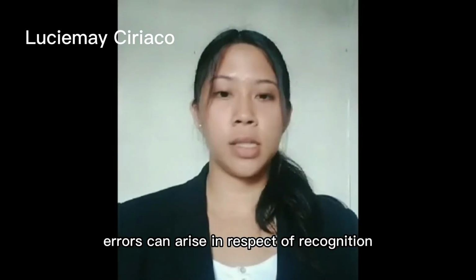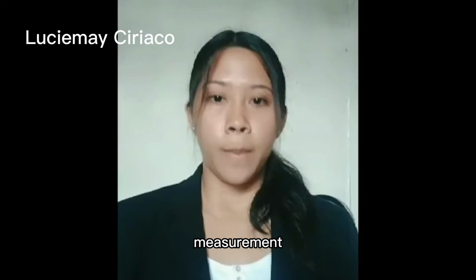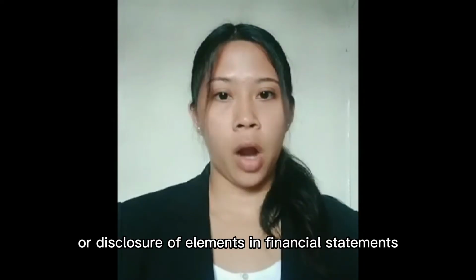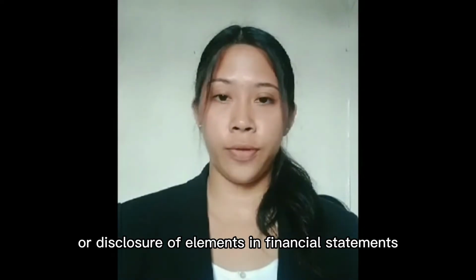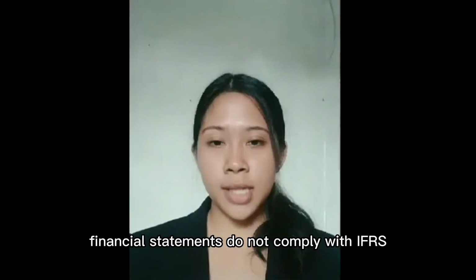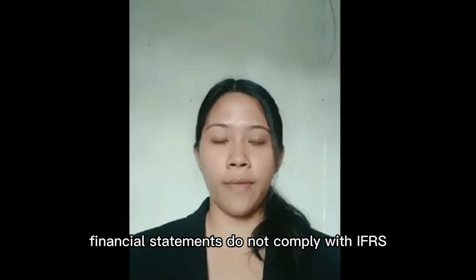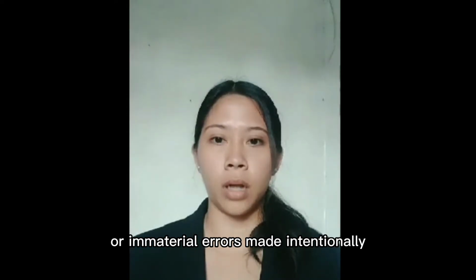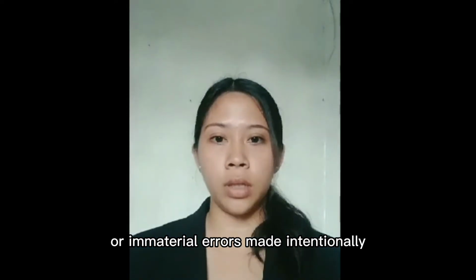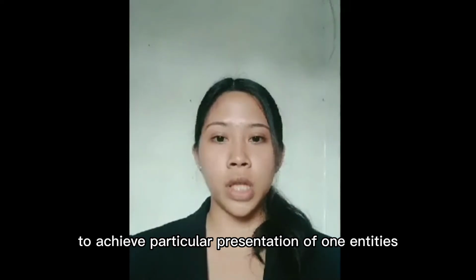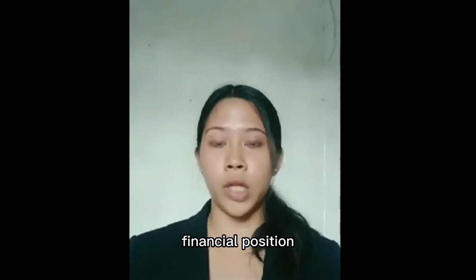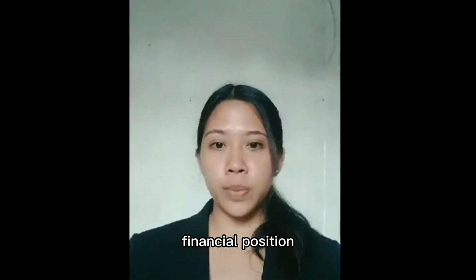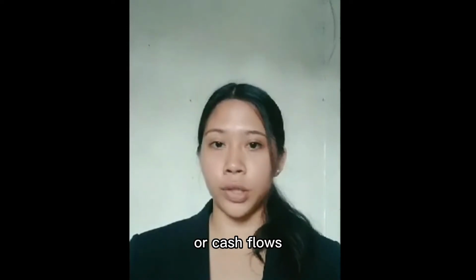Errors. Errors can arise in respect of recognition, measurement, presentation, or disclosure of elements in financial statements. Financial statements do not comply with IFRS if they contain either material errors or immaterial errors made intentionally to achieve a particular presentation of an entity's financial position, performance, or cash flows.